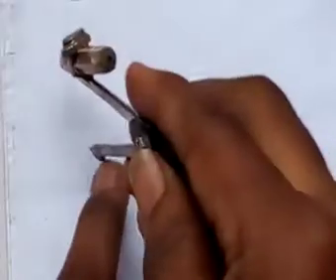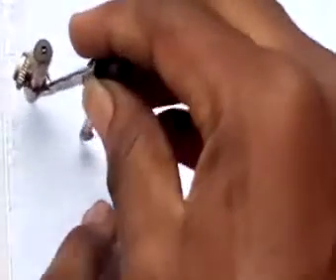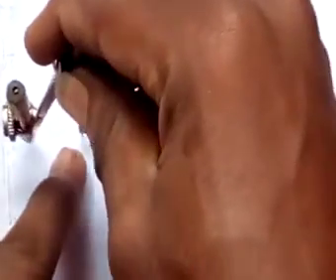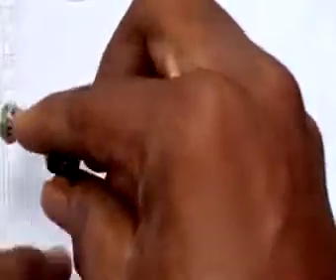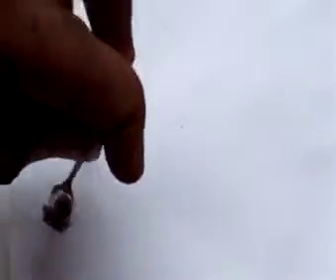Hi folks, today in this video I'm going to be teaching you how to draw a common internal tangent to two unequal circles. So let's draw the unequal circles. All you need to do is draw two circles that are unequal, whose radii are not equal. These two circles don't have equal radii.